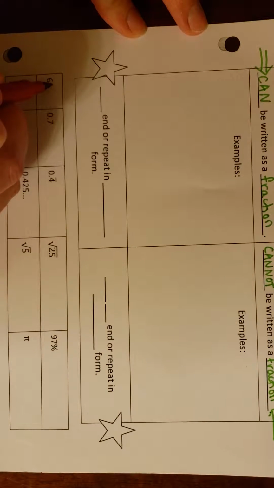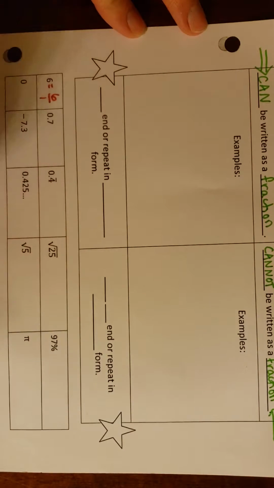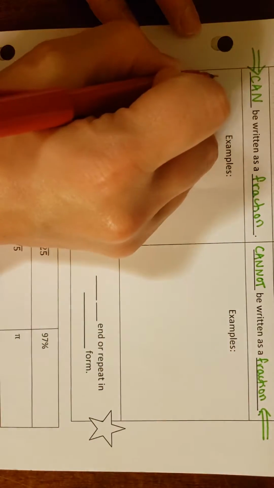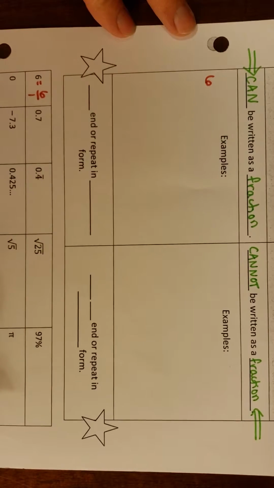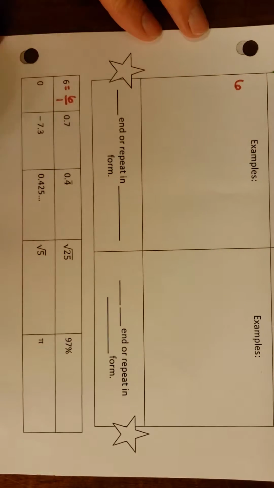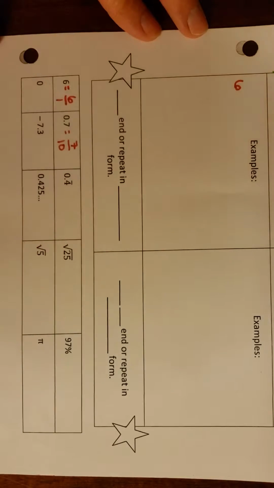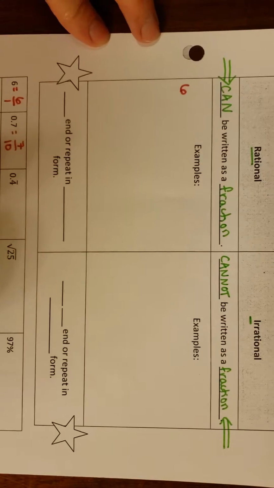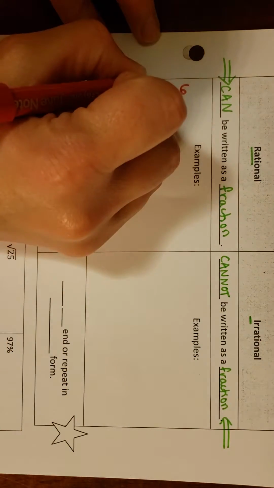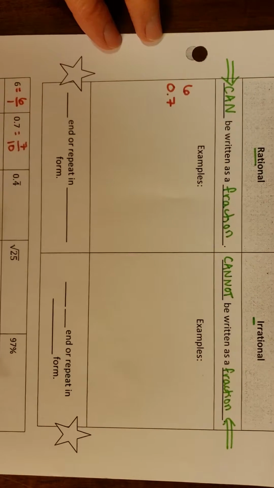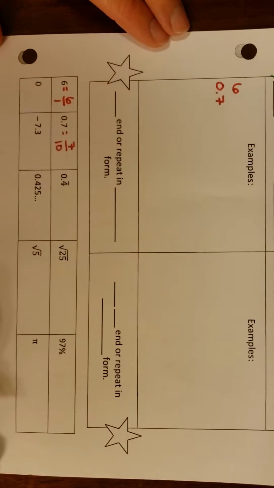Now you know that 6 can be a fraction. It would be 6 over 1, or 6 divided by 1 is 6. So because 6 can be written as a fraction, it is an example of a rational number. This is read 7/10. It means literally 7/10. And because that number was just written as a fraction, that means that we can justify that the decimal 0.7 is a rational number.